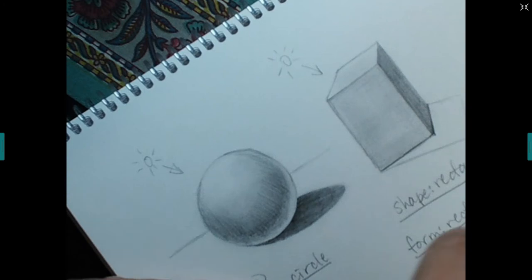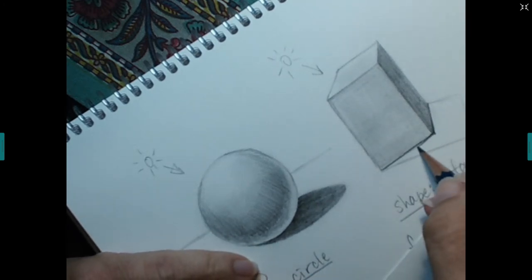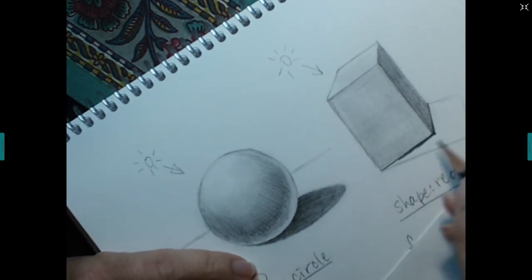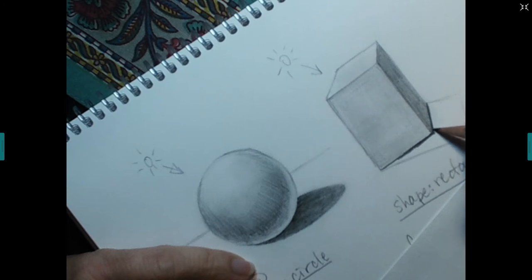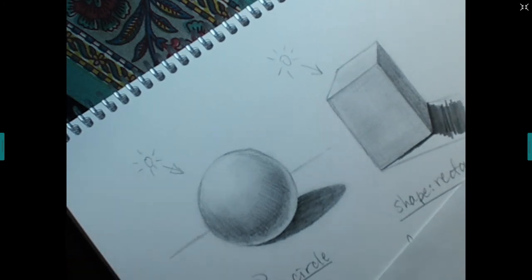Okay, so again, where I have my cast shadow, where it comes right into contact with my object, it's going to be the darkest, and then it's going to kind of fade out. So I'm doing that thing where I'm going back and forth, and I'm trying to put in even pressure.